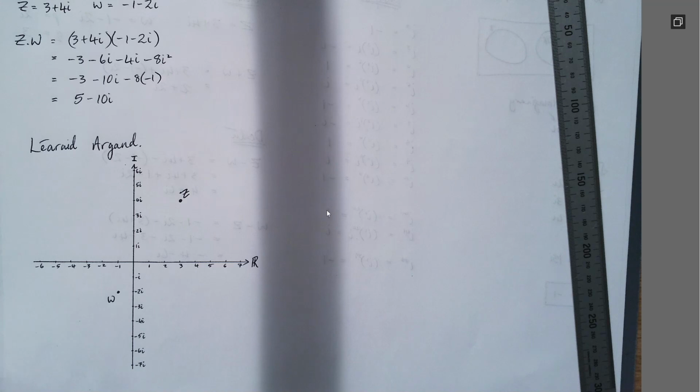Now chapter 33: complex numbers. We look at addition of complex numbers, negative of a complex number, subtraction of a complex number, and so on. So first, addition of complex numbers.